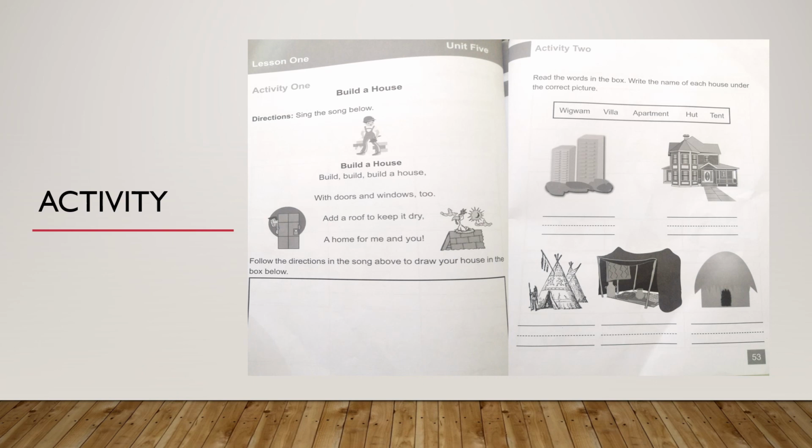So now I want you to use the words from the word box and write them correctly under each picture.